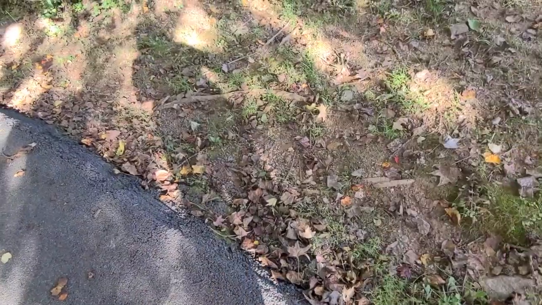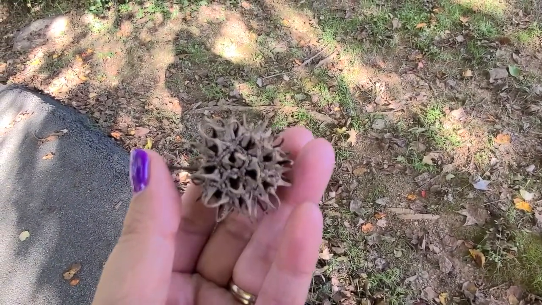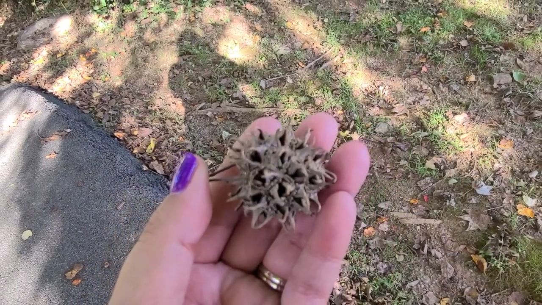And today we're going to talk about tips for taking photos for iNaturalist. Let's get started. When you're taking pictures of things, it's important to get them in focus. So you want to get nice and close if you can and try to get a focused picture.